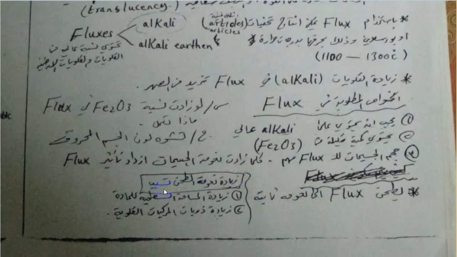Increasing the milling fineness can cause increasing the surface area of the particles, as well as increasing the alkali compounds solubility. زيادة ذوبان المركبات القلوية. Increasing the alkali compounds solubility, or increasing the surface area of the particles. يعني زيادة المساحة السطحية للمادة وزيادة ذوبان المركبات القلوية.